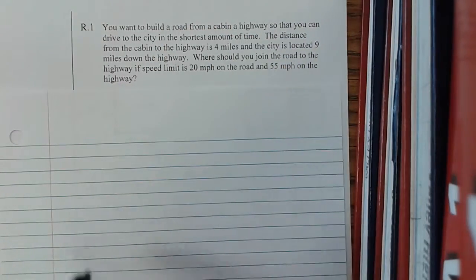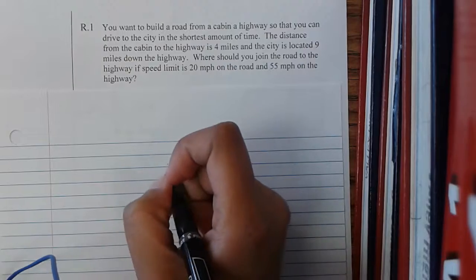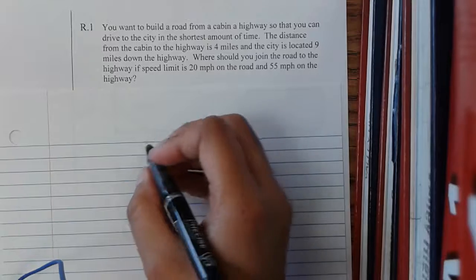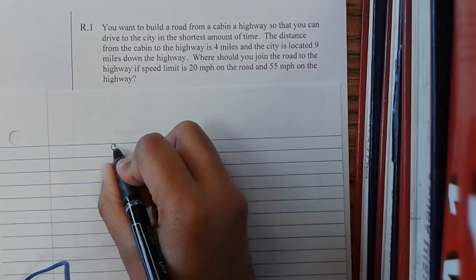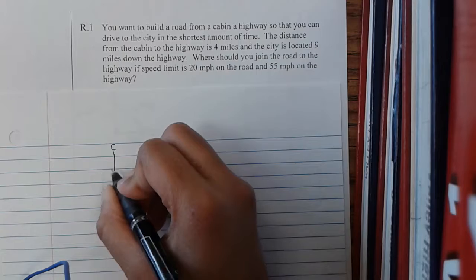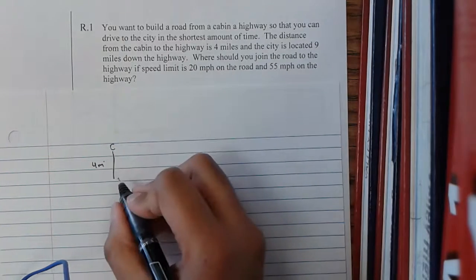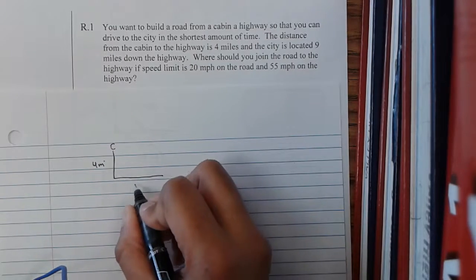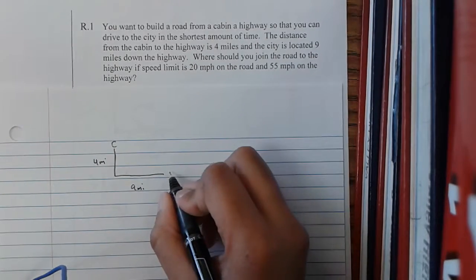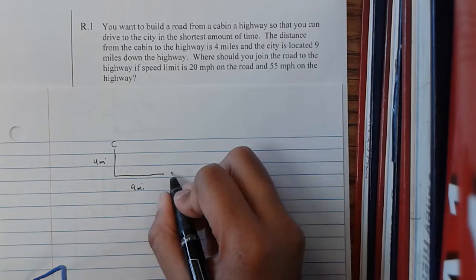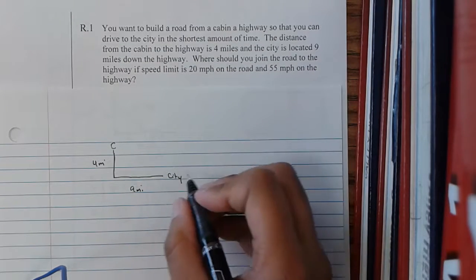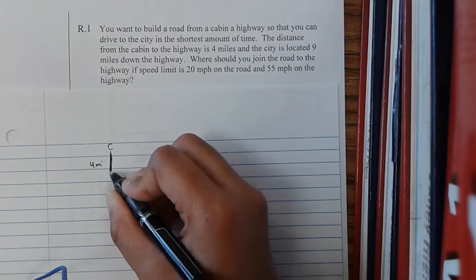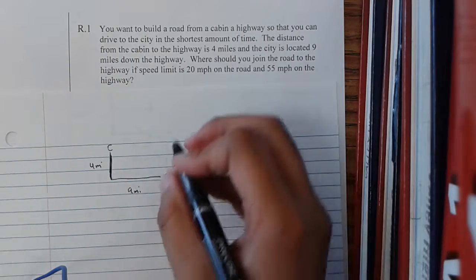So for R1, you want to build a road from a cabin to a highway, so that you can drive to the city in the shortest amount of time. The distance from the cabin to the highway is 4 miles. And 9 miles down the highway is the city. So we want to know which way is the shortest amount of time.